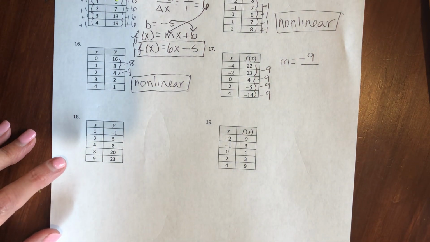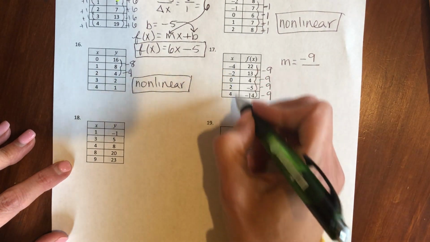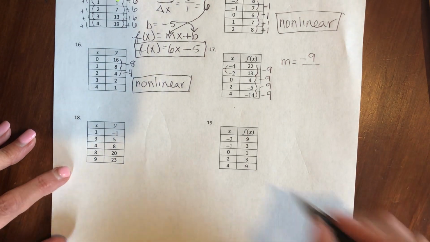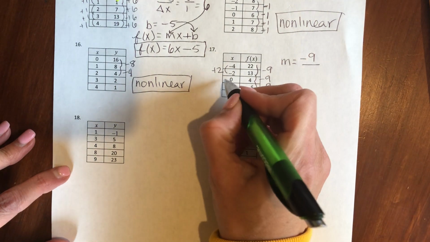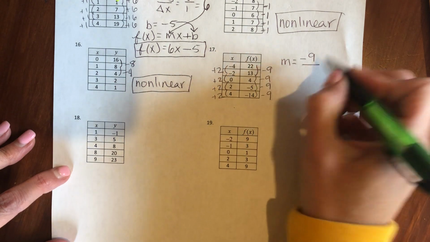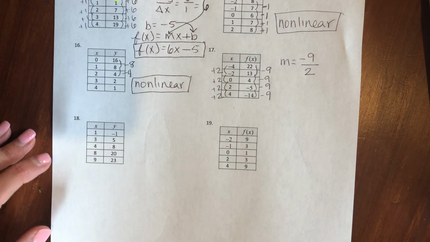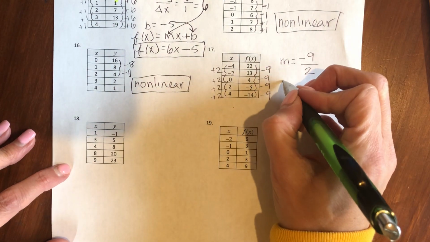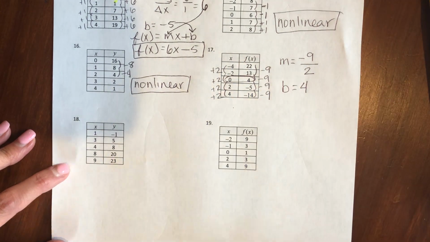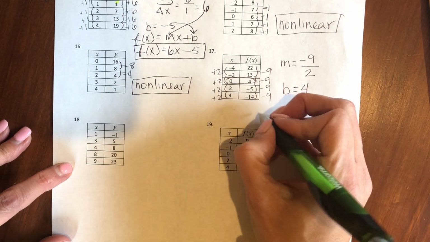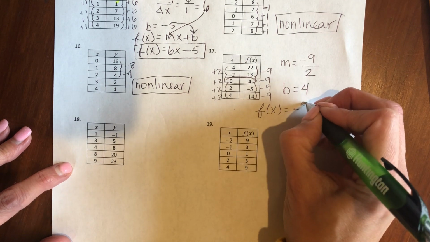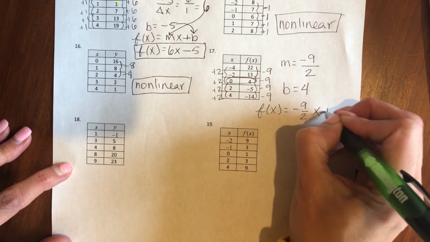-9 on top. Now I'm going to look at the x's, see if I can find a pattern here. How do you get from -4 to -2? Well, you add 2. And you add 2. And you add 2. Oh, look at that. There's my slope, -9 over 2. That's a good sign. Let me find my b. Whoop, there it is. b equals 4. Put it all together, and what have you got? -9 over 2x plus 4.